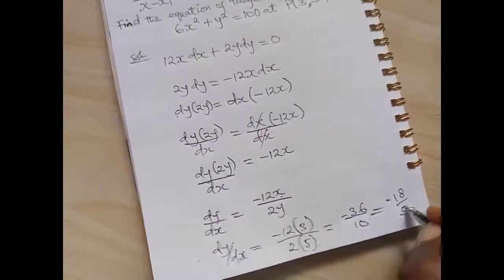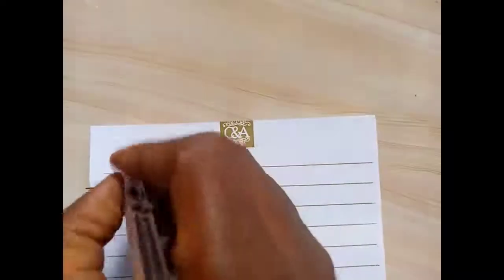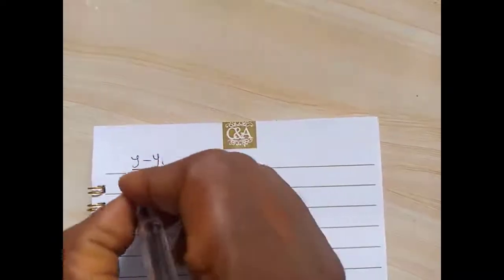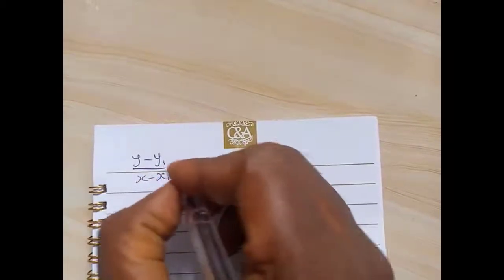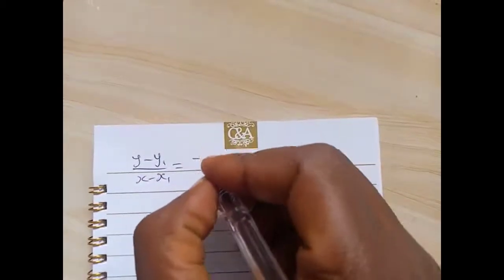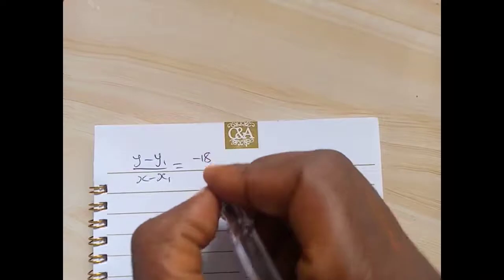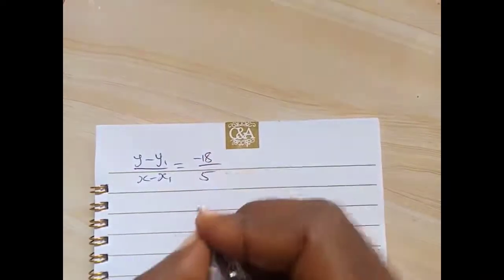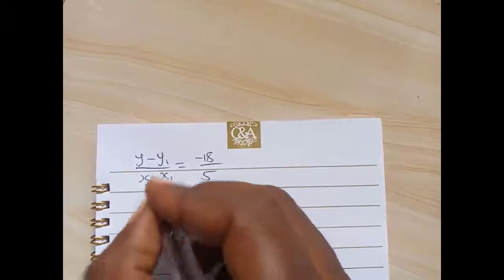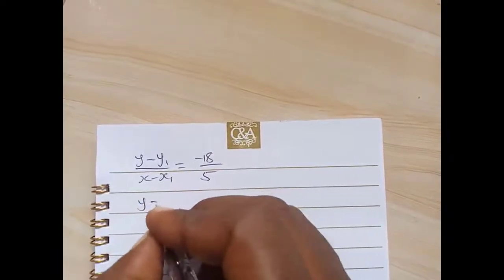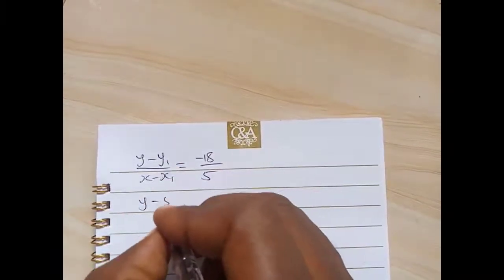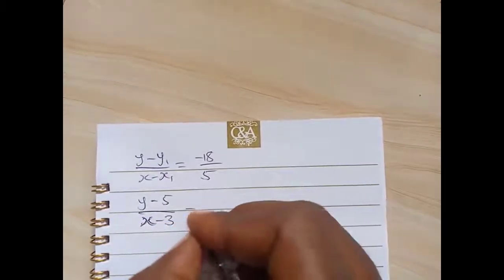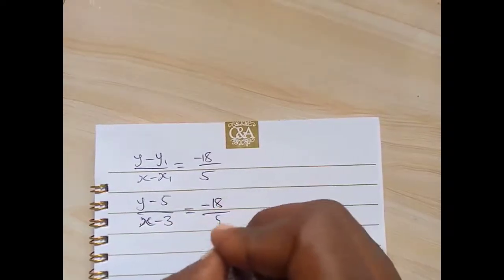So the tangent is (y - y1)/(x - x1) equals slope, which is dy/dx, or change in y over change in x, -18/5. Once we have gotten here, instead of y1 we can say 5, and instead of x1 we can say 3, equals -18/5.